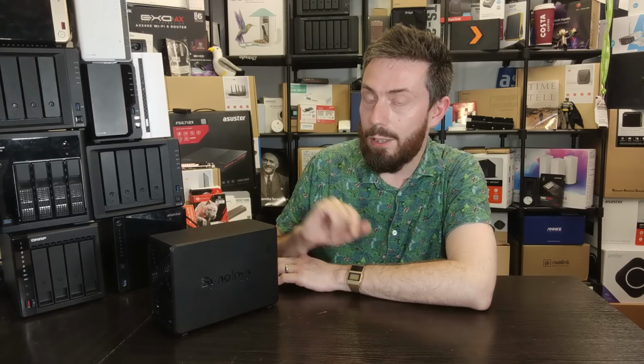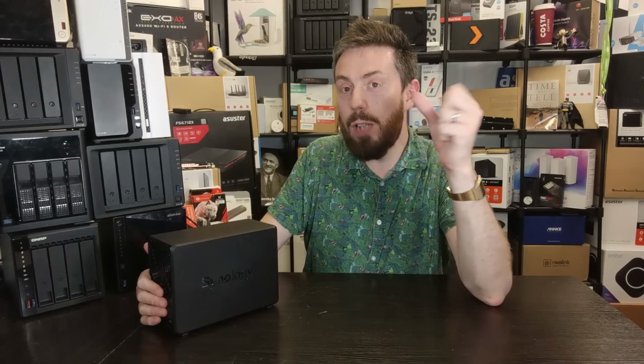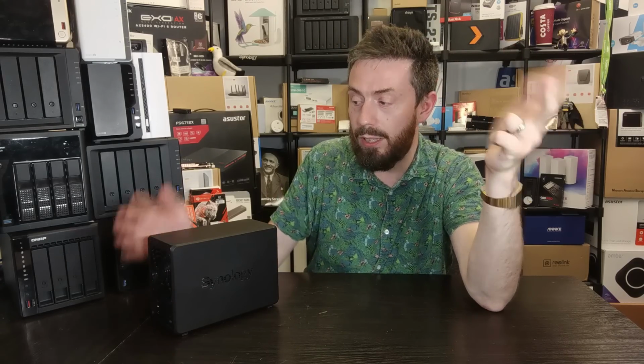That localized access, as good as it is, does come with one negative caveat that we've got to talk about, and that is, if you go KVM, keyboard, video, mouse, this has only got 2 USB ports. One for your keyboard, one for your mouse, and your HDMI out. That's it. You've lost all your expandability in terms of USB. You've lost the option to create a USB backup. You've lost the option to use those USBs for a UPS. You've lost the option to use those USBs for a multitude of things.